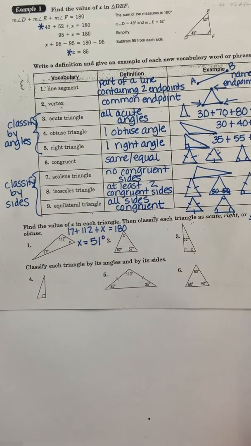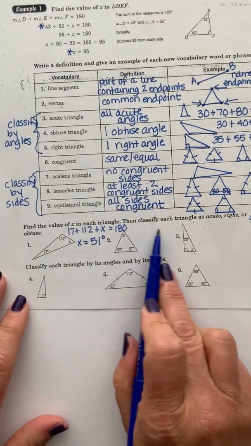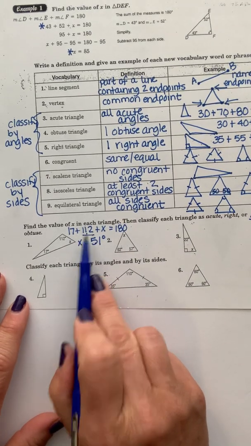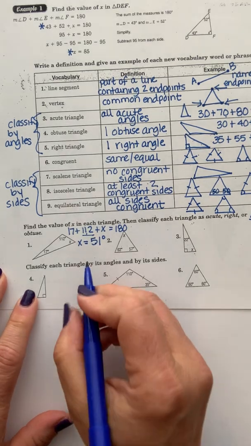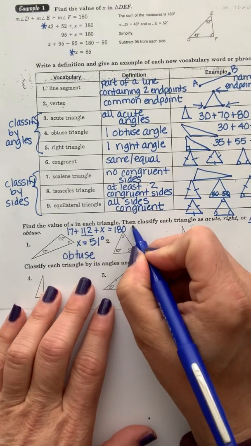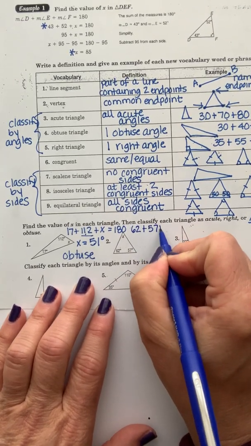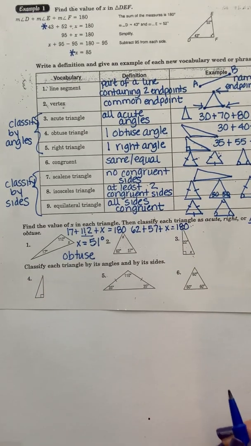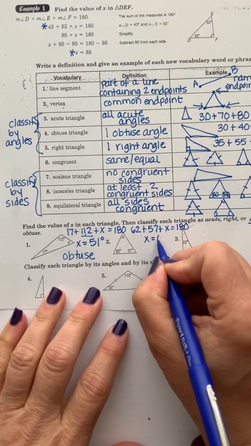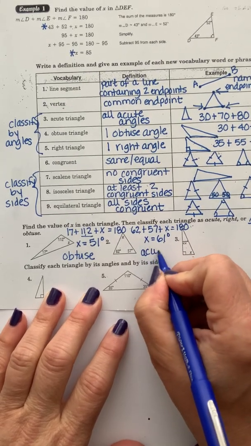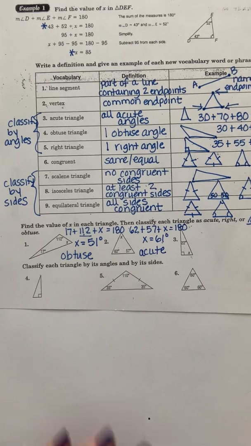Now you label your degrees with that little degree symbol, and then it says to classify it as acute, right, or obtuse. Well, if I look at the 3 angle measures, I see one of them is bigger than 90 degrees, so that one would be considered obtuse. So here I've got 62 plus 57 plus x equals 180. So if I take 180 minus 62 minus 57, I'm going to get 61 degrees. And because all three of these are smaller than 90, this one would be considered acute.